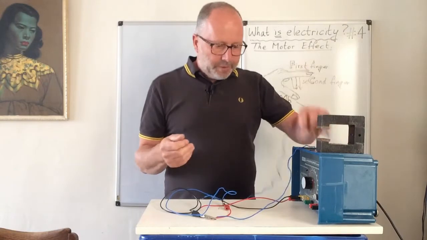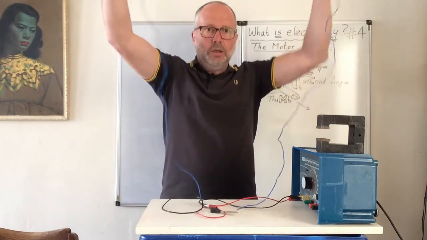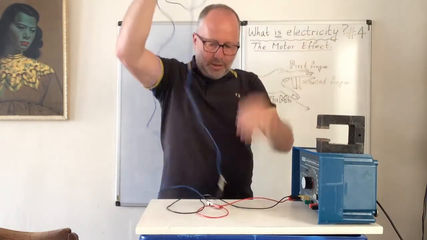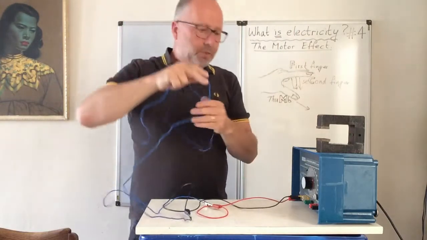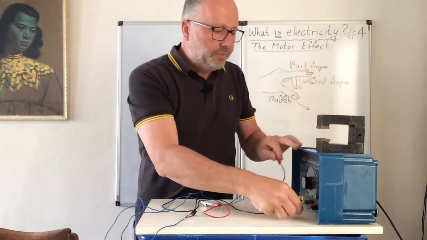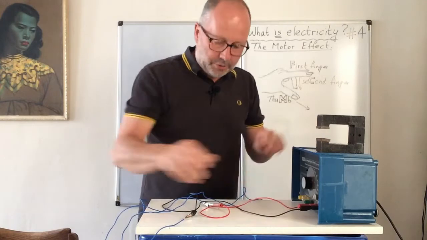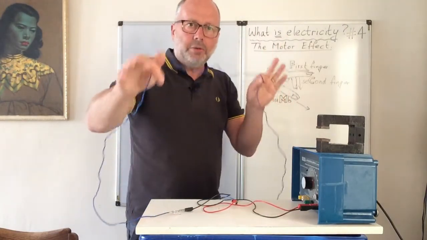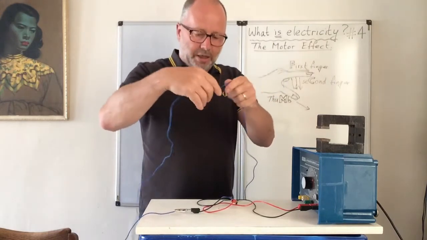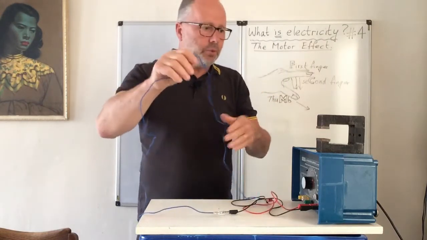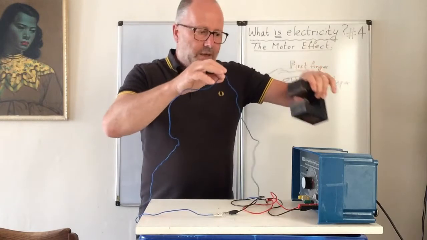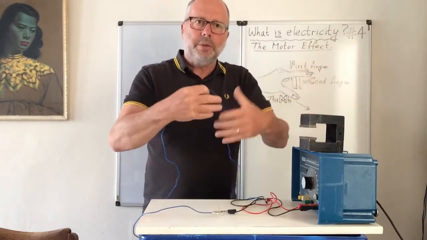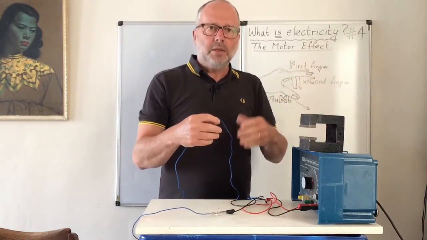So what I've got here is a quite long loop of wire, which is connected to a power supply. When I turn it on, it will send an electric current through this wire, and this wire becomes a very weak magnet all over the place. And we said last time if we coiled it all together we could concentrate that magnetism to make it useful.